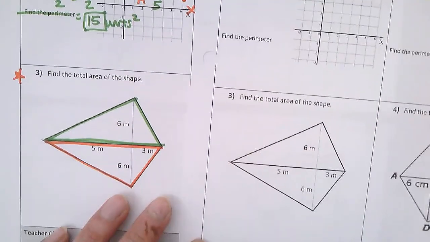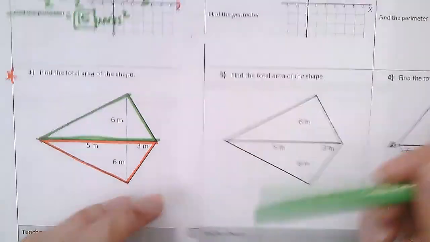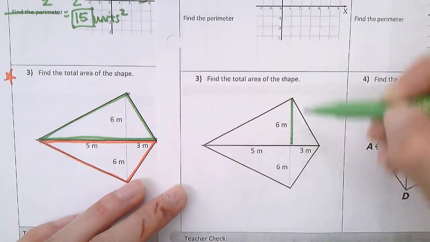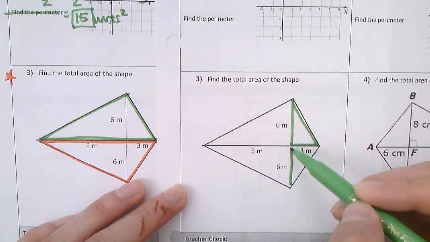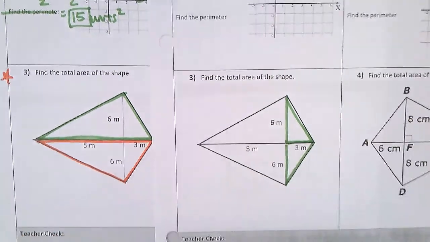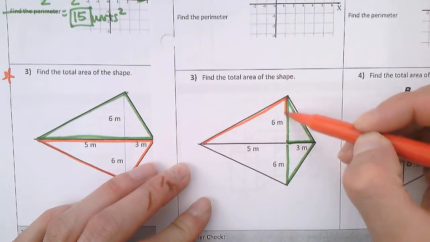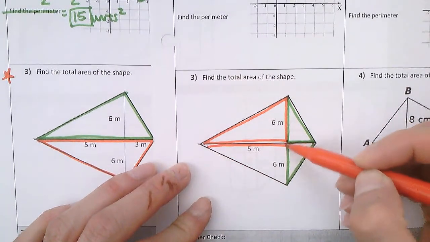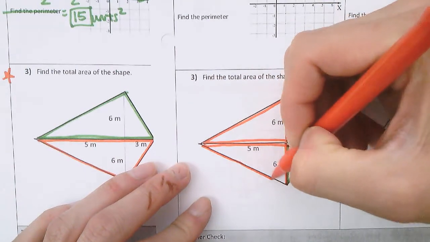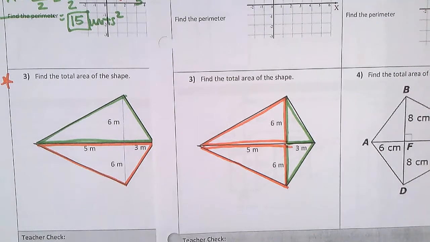Another way that you could solve this, here I have a copy of the problem. You could see that I have one triangle here, another triangle here, and then a third triangle here, and a fourth triangle here. I could find the area of each of these 4 triangles, add them all up, and then that would be the area. Either way works, you'd get the same answer.